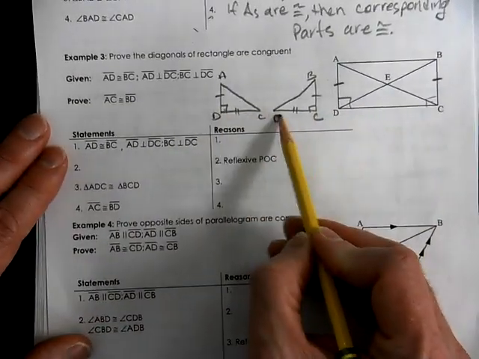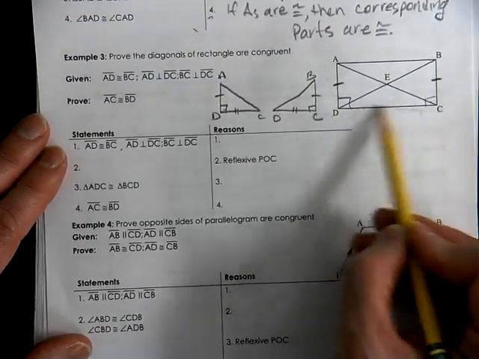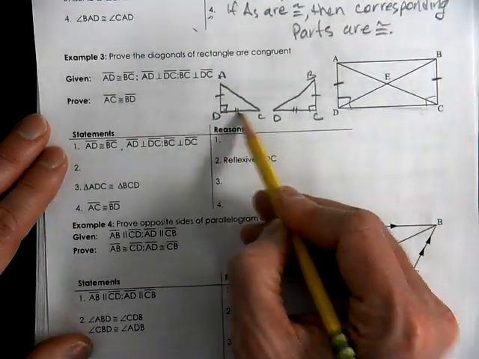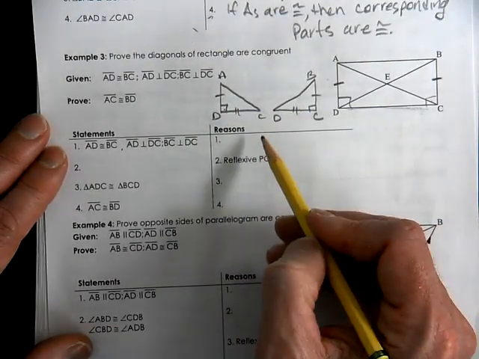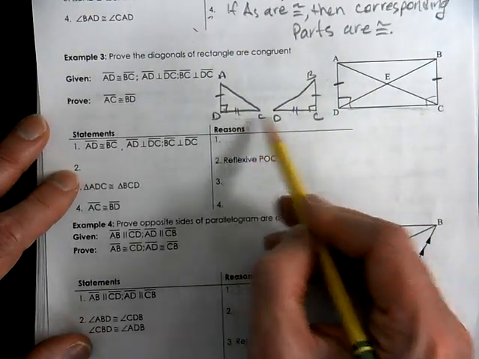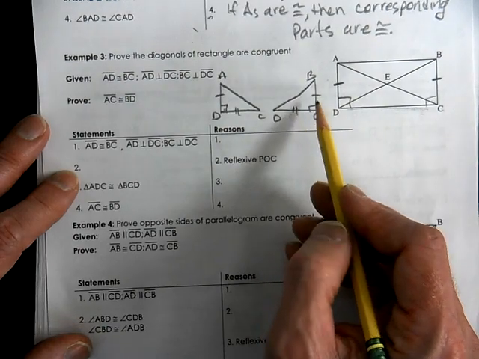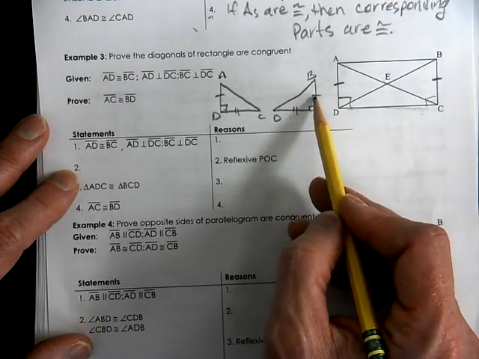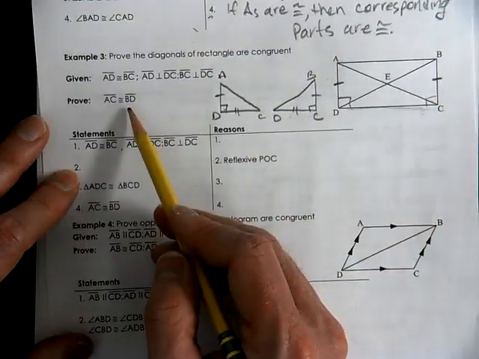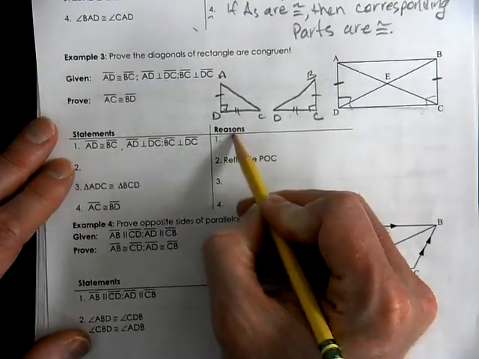Do the triangles hold the same letters? Do they hold the same segment that's the same in both triangles? That's going to be our reflexive. Those are going to be the same. So now the triangles are going to be congruent by side, angle, side, and we'll be able to prove the corresponding parts are congruent. So we start with our given.